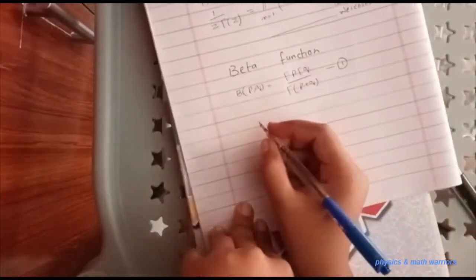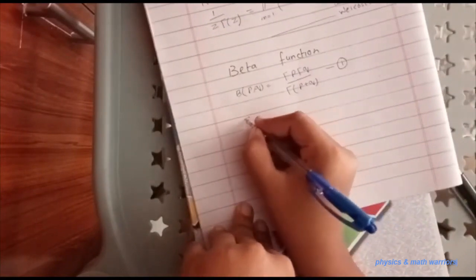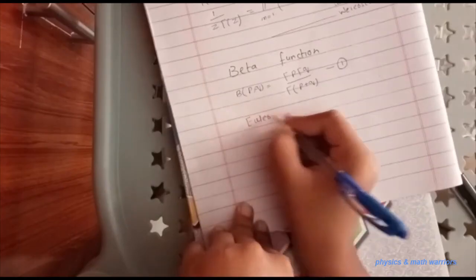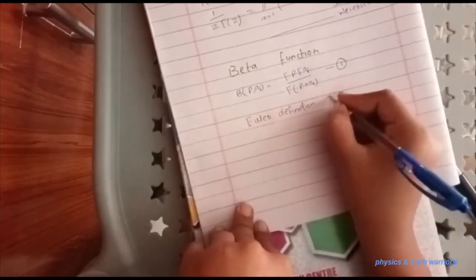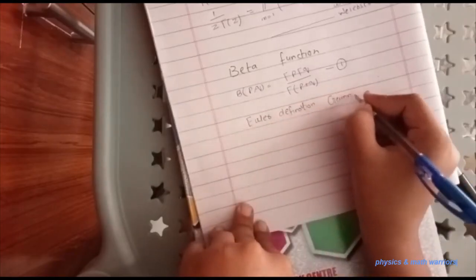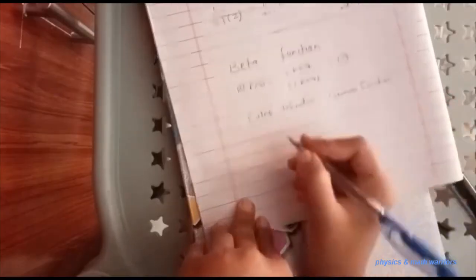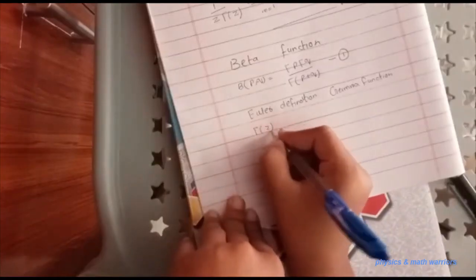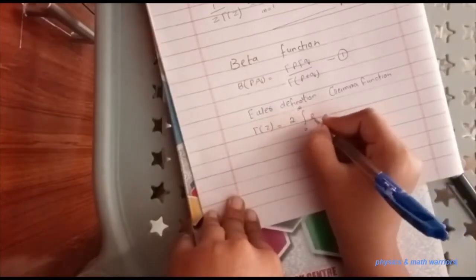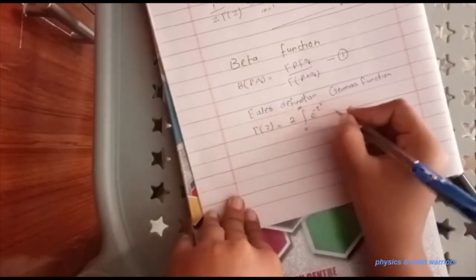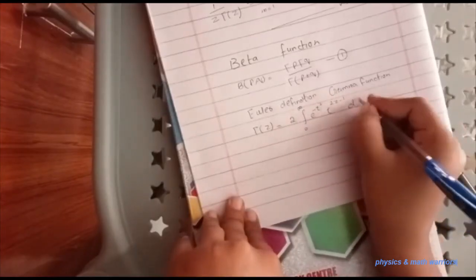We know from the definition of the Euler gamma function, gamma of z is equal to the integral from 0 to infinity of e to the power minus t square, t to the power 2z minus 1, dt.